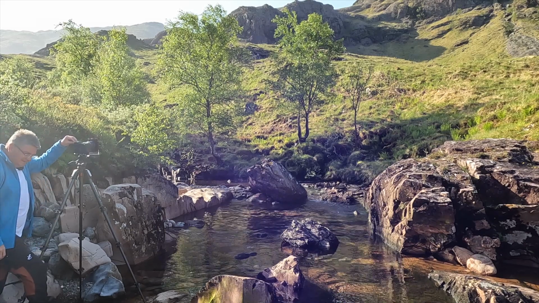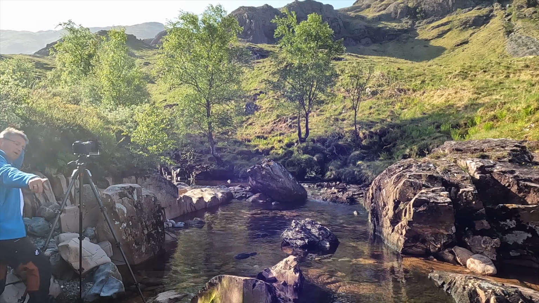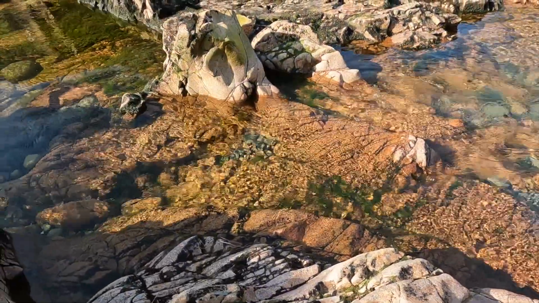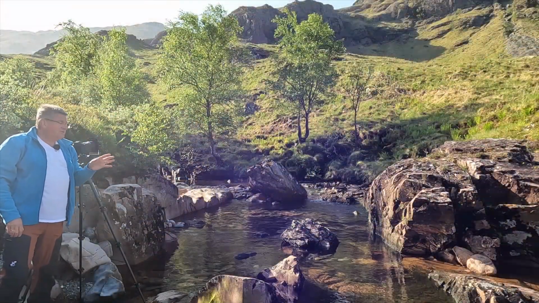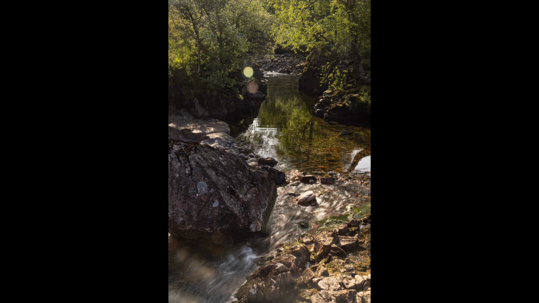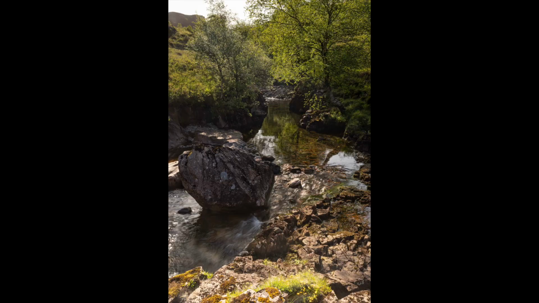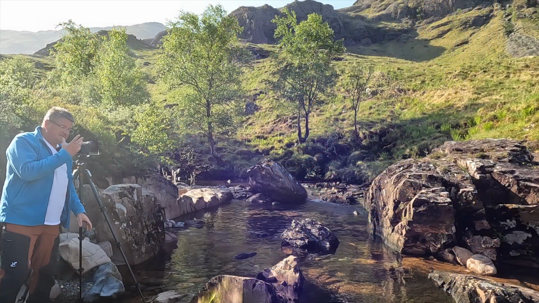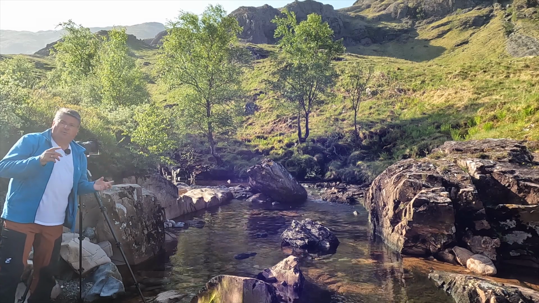So what I'll do is, I've taken quite a number of shots. So I walked across, I jumped over the rocks here, and I went over to that rock there, and I took shots up the river. So what I'll do is I'll share those images with you, and then we'll move on and we'll find a new location.